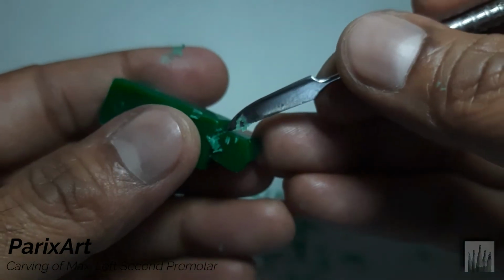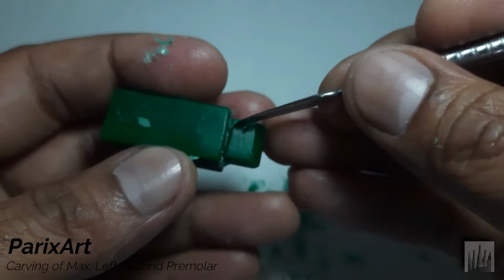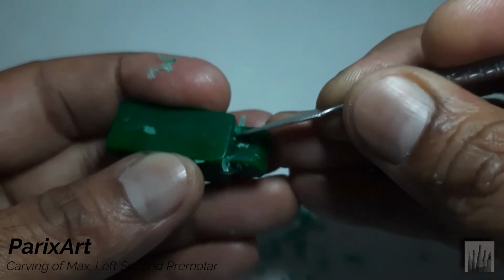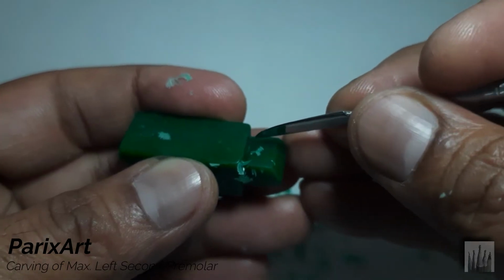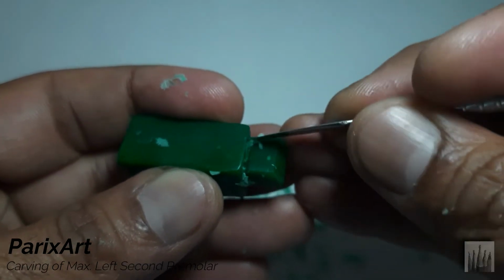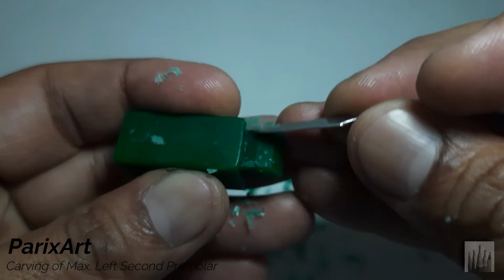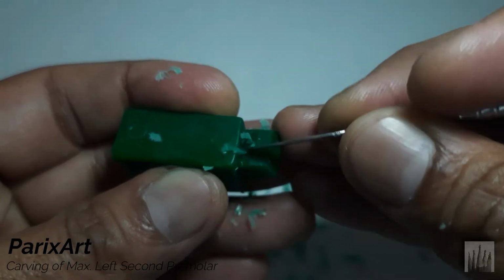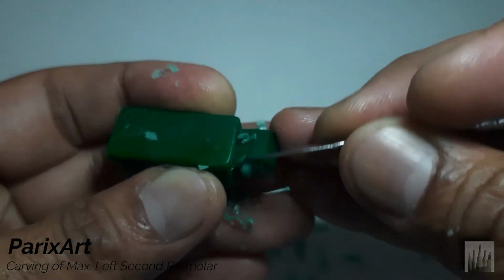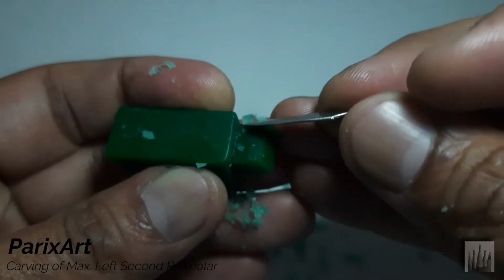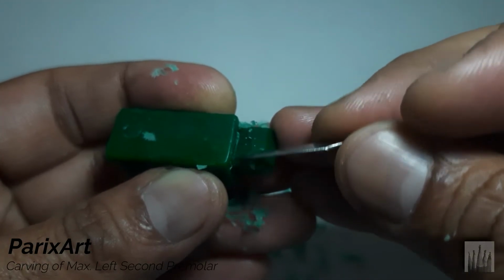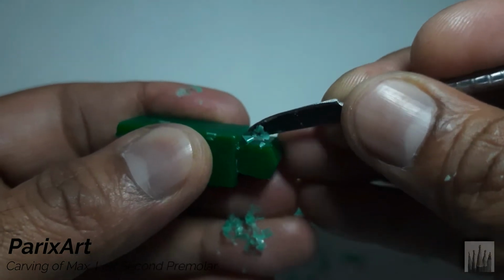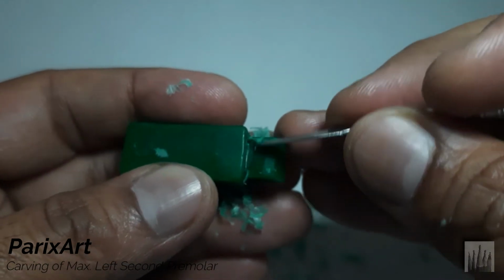Now just connect from the cervical to the crest of the contour, getting a broad contact area the same way as we did on the mesial. See the broad area?